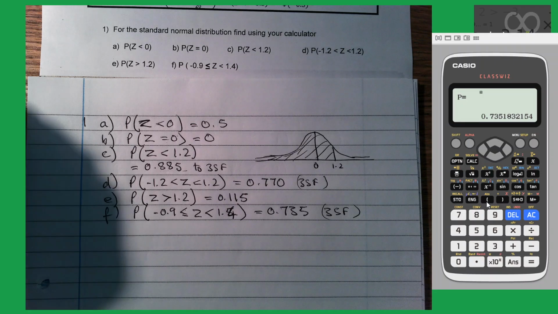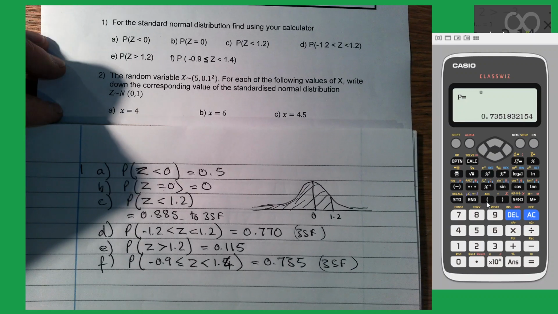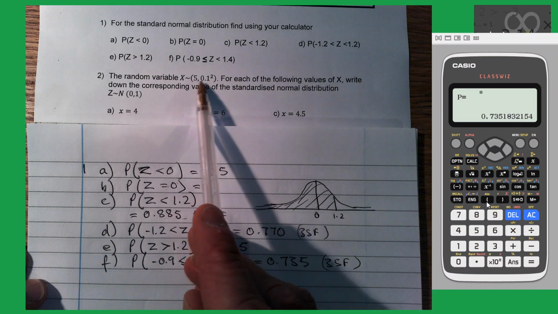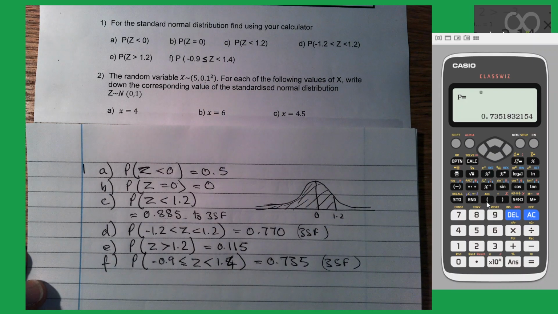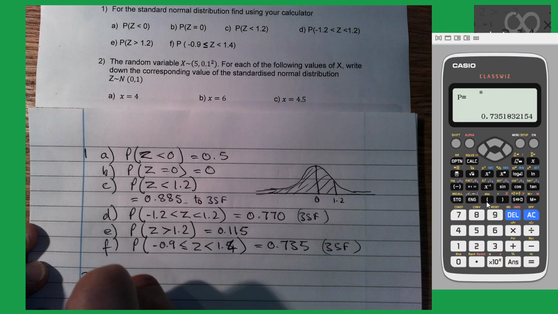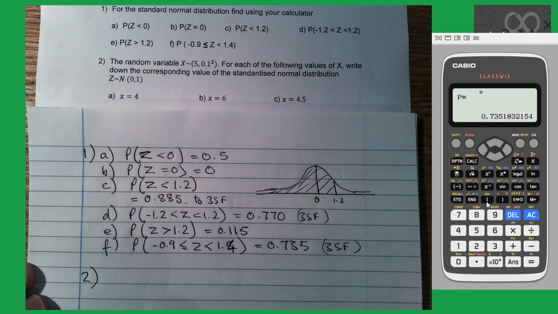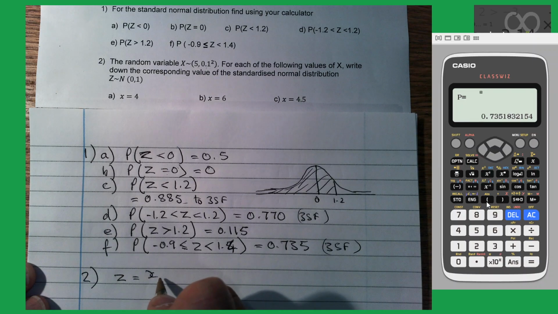Let's look at question 2 now. Question 2 says the random variable x has mean 5 and standard deviation 0.1. For each of the following values of x, write down the corresponding value of the standardized normal distribution z. So what we're doing here is we're using our z equals x minus mu divided by sigma. So z equals x minus mu over sigma.